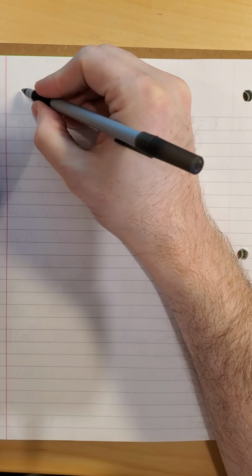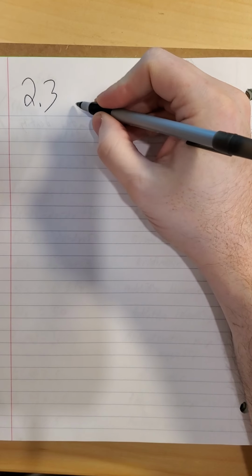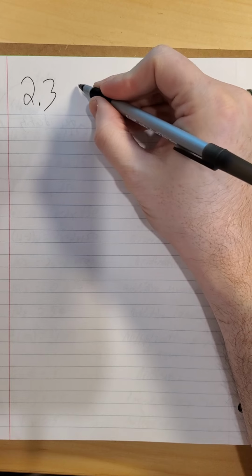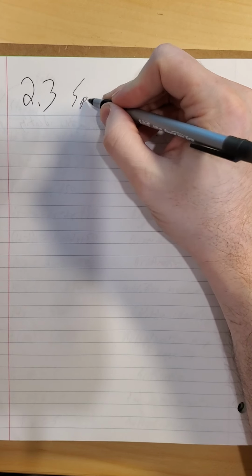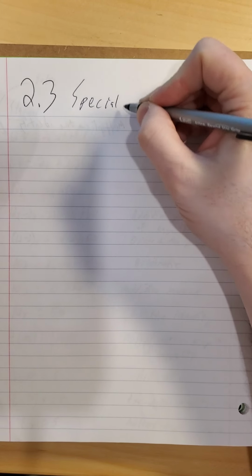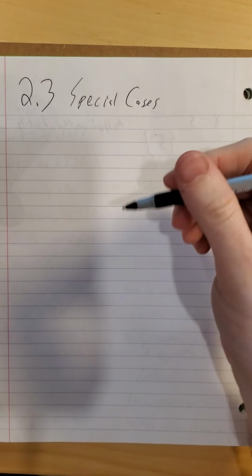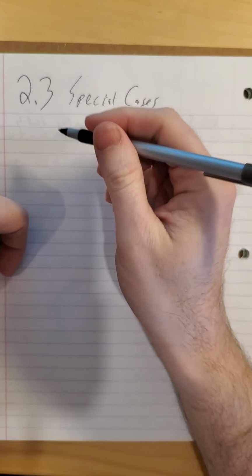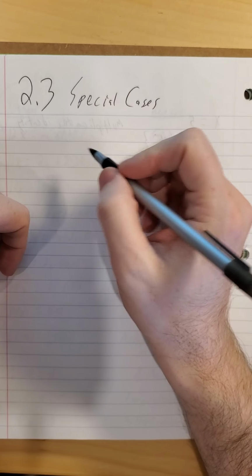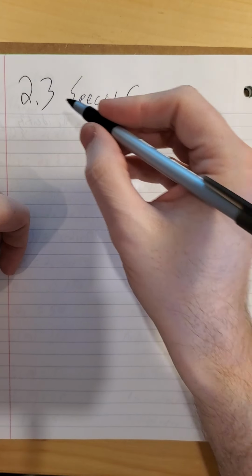Hello and welcome back. In section 2.3, we continue our 2.2 work, but we cover some special cases. We looked at some of these in 2.1. Now we'll be actually going through the work of solving them using the 2.2 process of statements and reasons.